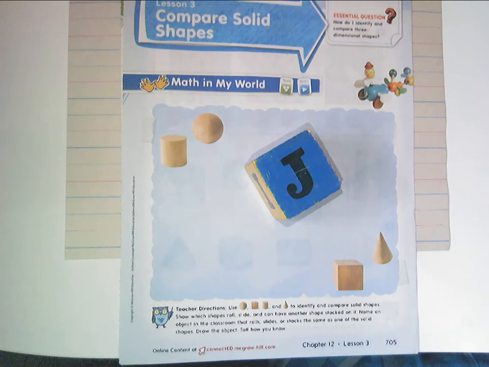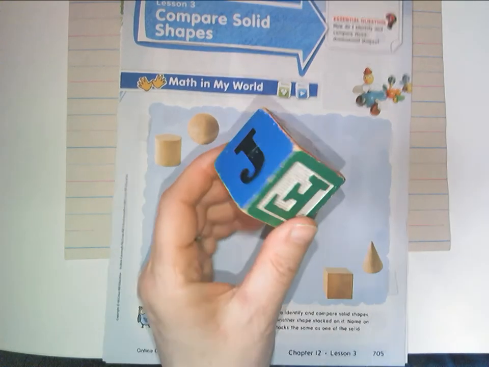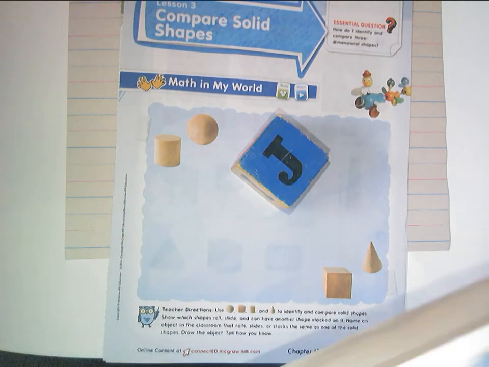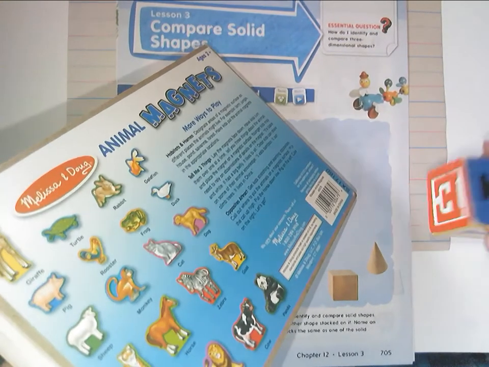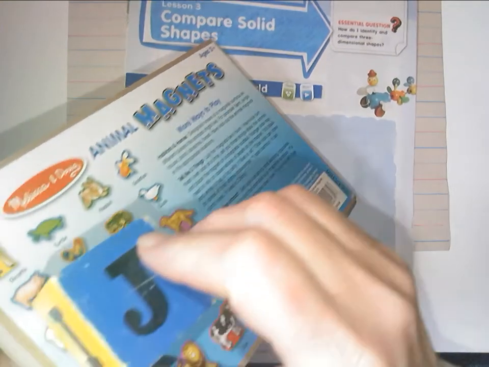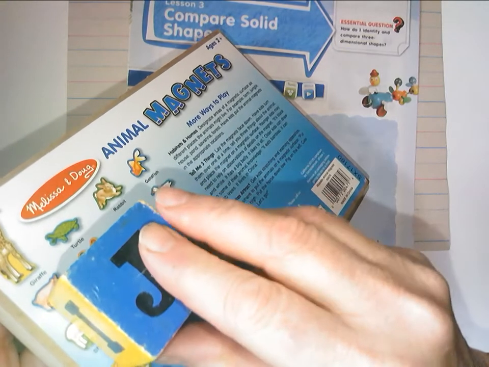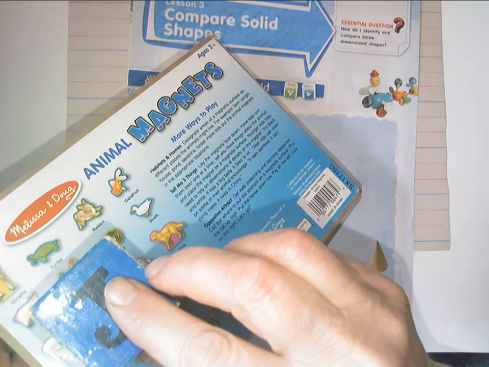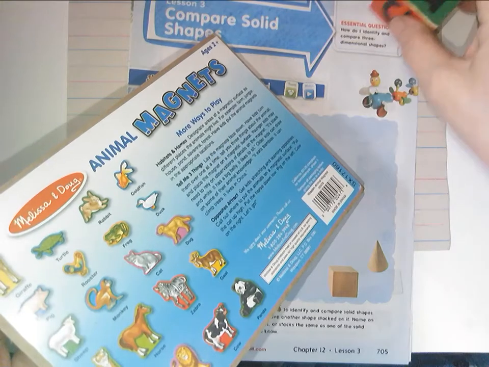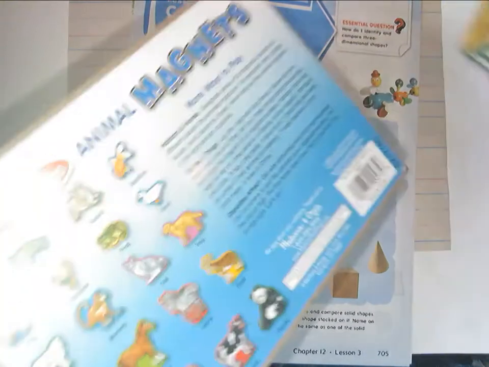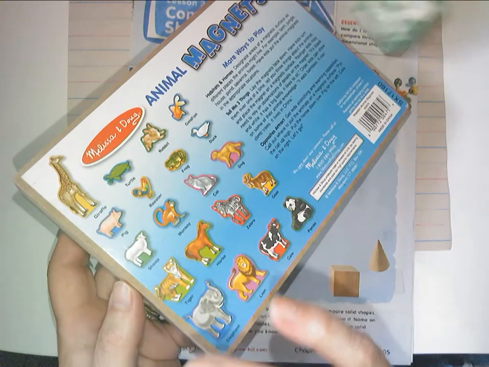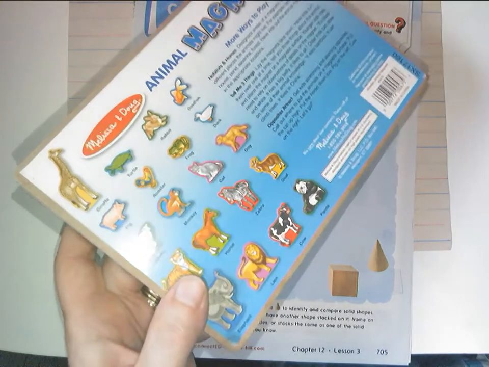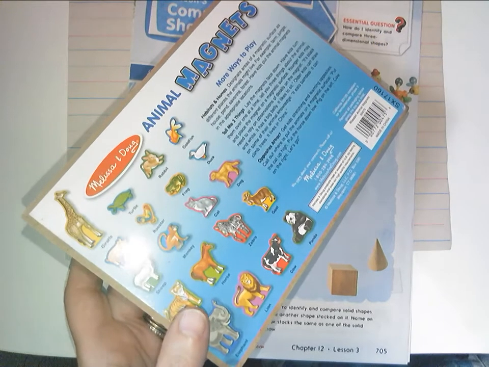Okay? Can a cube slide? Well, let's try it. I'm going to take this lid and tip it sideways like this, and put this cube on the top, and then see if it slides down. Does it slide? It does, doesn't it? Let me do it a little less. Here we go. It slides.